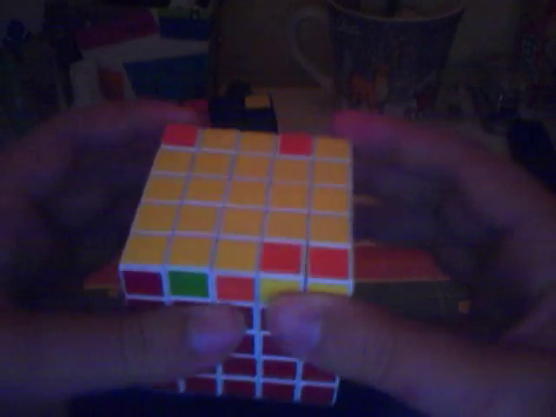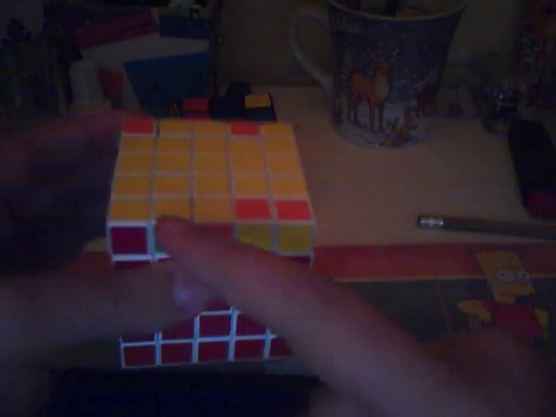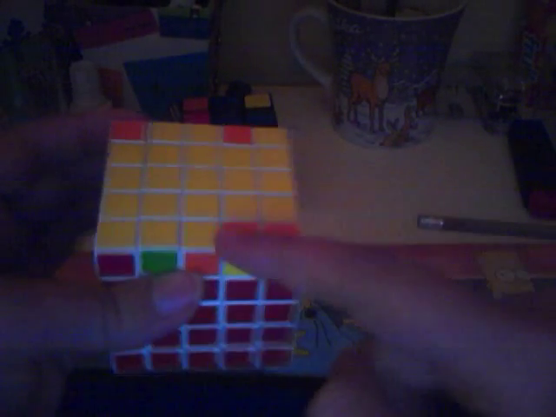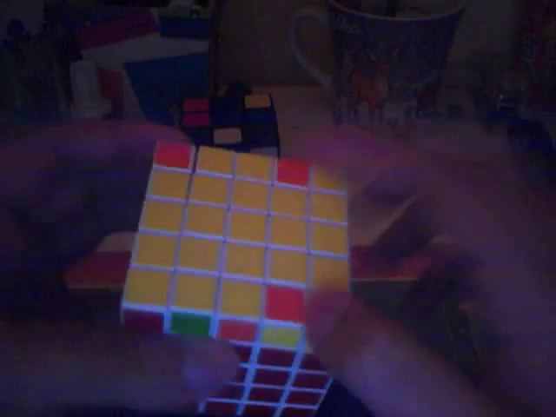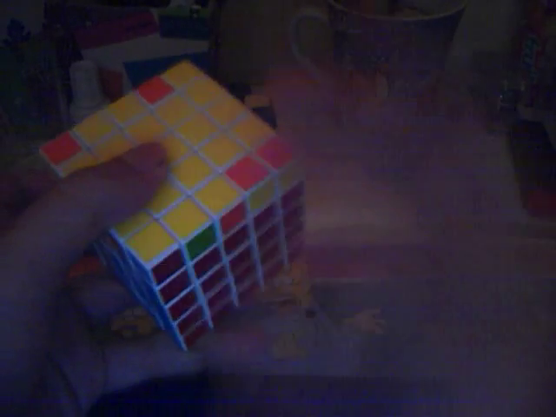Now, you may notice what happened to me. You cannot change this piece with this piece because both are yellow and orange. To change this piece with this piece, it will involve you to flip this edge here, so you can change this with this.